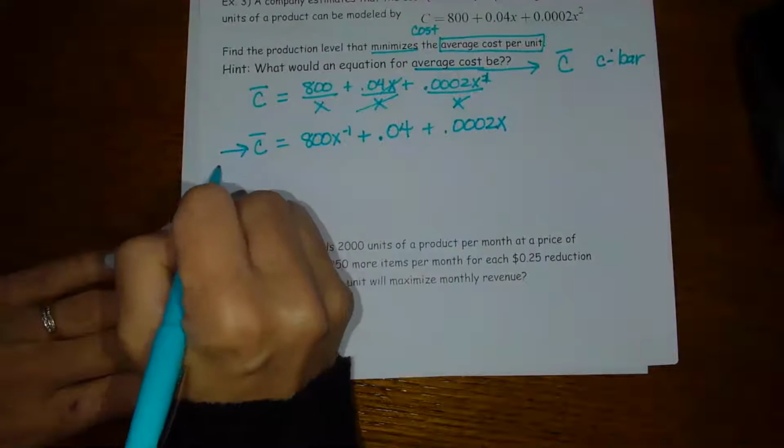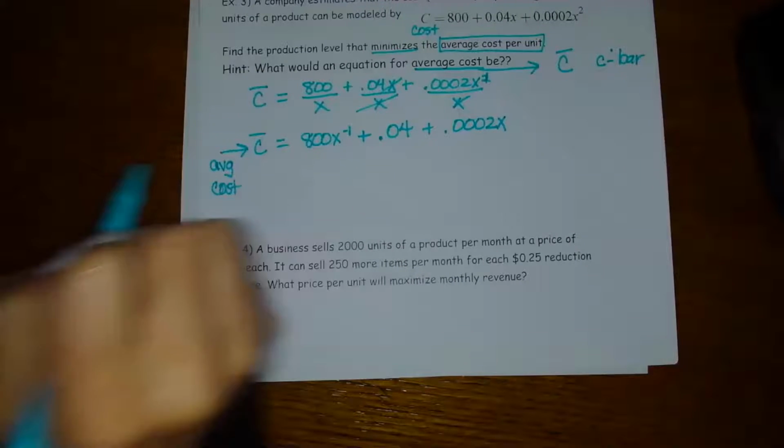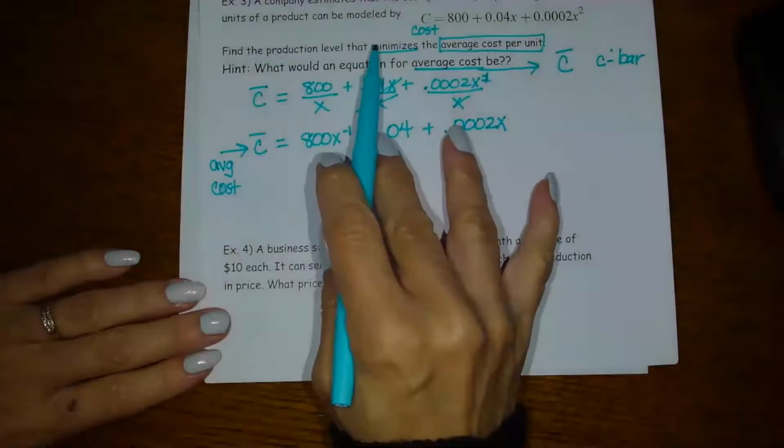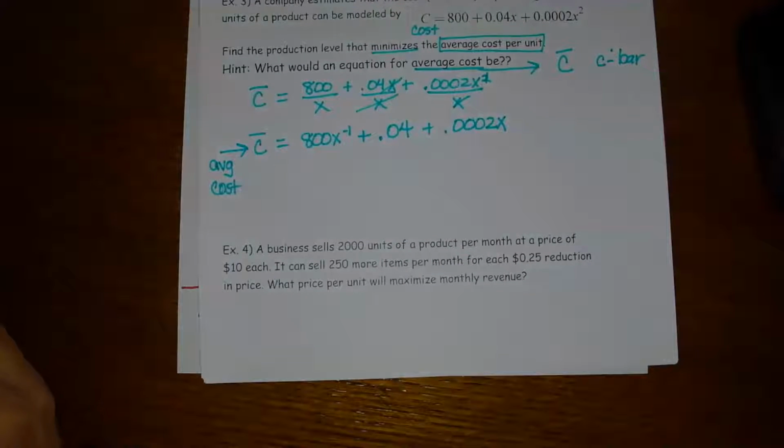Remember what C bar means? Average cost. So now it says minimize average cost. So what are we going to do with average cost? Tell me what minimize means, everybody. Y'all got to talk with me. Take the derivative, set it equal to 0.